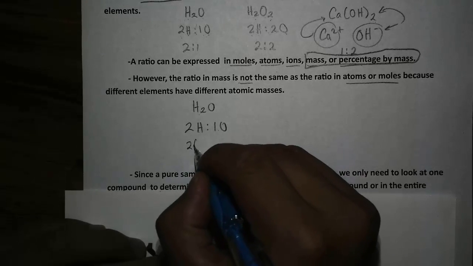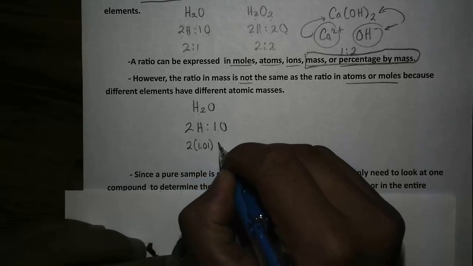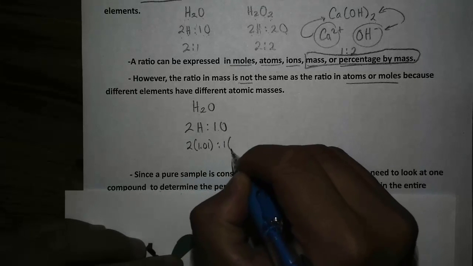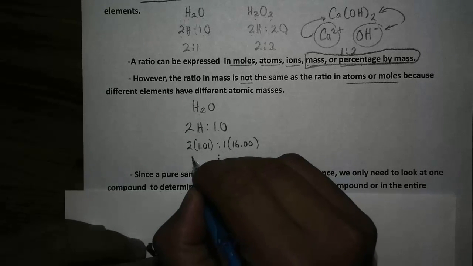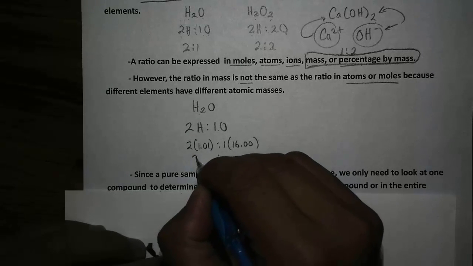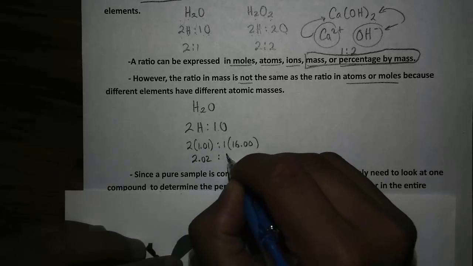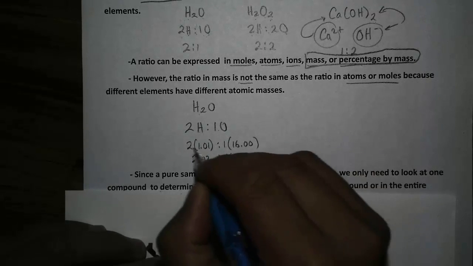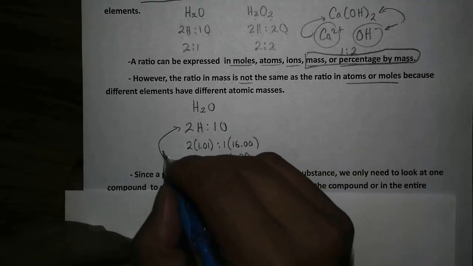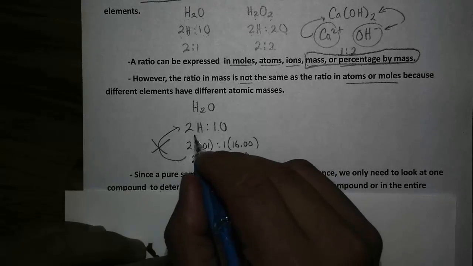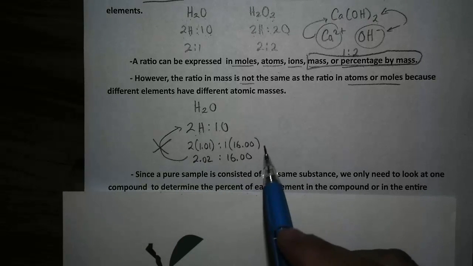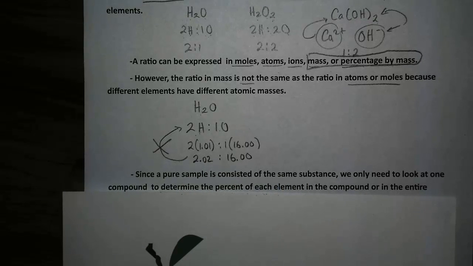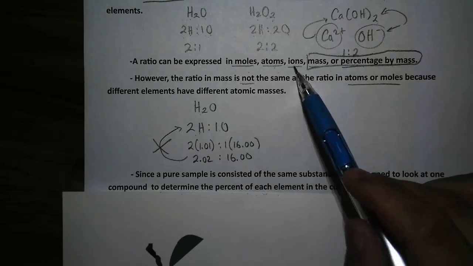So we have 2 times 1.01 to 1 times 16.00, and our overall ratio in mass is 2.02 to 16.00. This ratio is not equal to the ratio in terms of moles or atoms. That is the difference between a ratio in mass versus a ratio in moles, atoms, or ions.